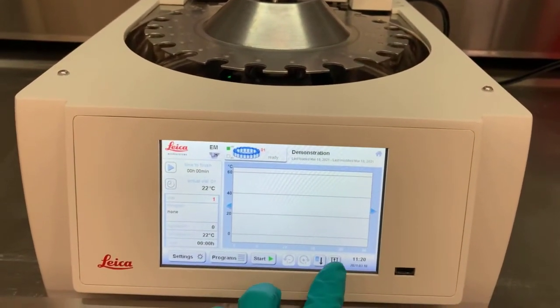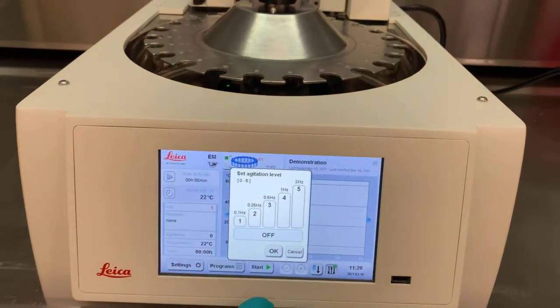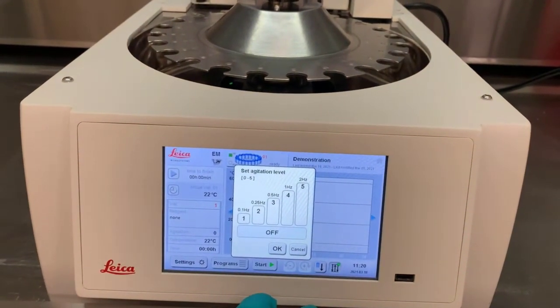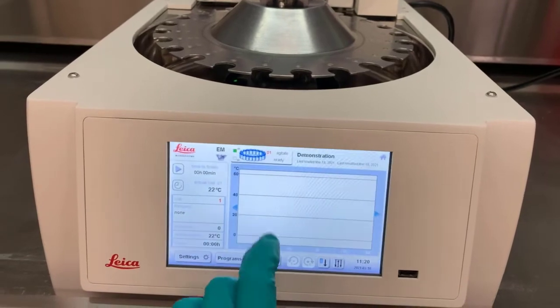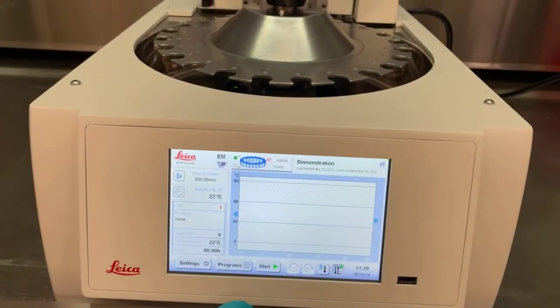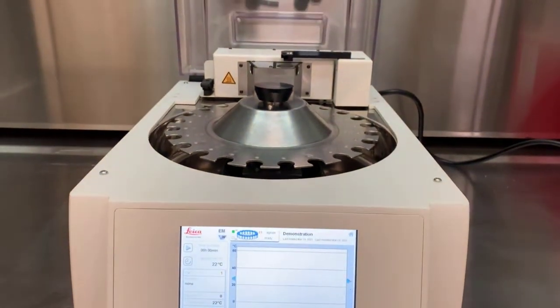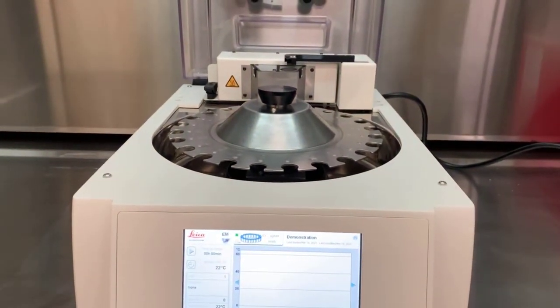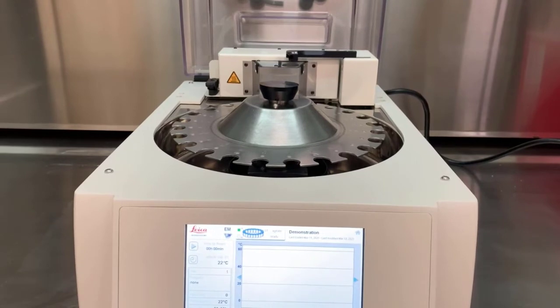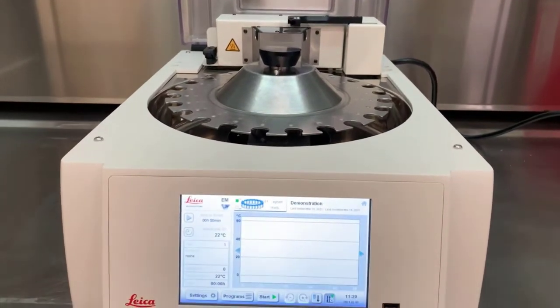The last button on the right is the agitation control. This provides a menu to select the amount of agitation applied to a current sample. Activating agitation causes the sample arm to move the basket assembly up and down within a vial. This provides mixing.